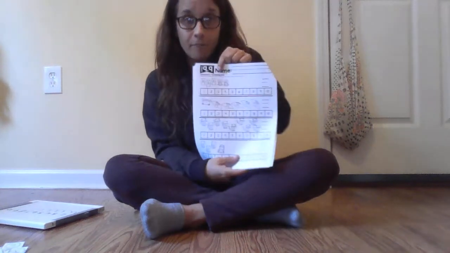Take a picture of both worksheets and upload them to your Class Dojo account so that you can earn credit for today.